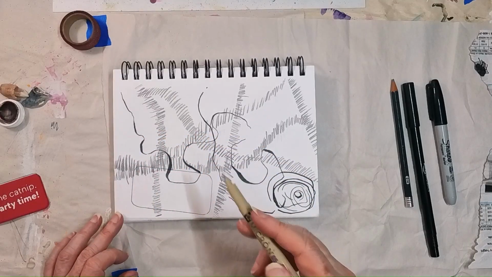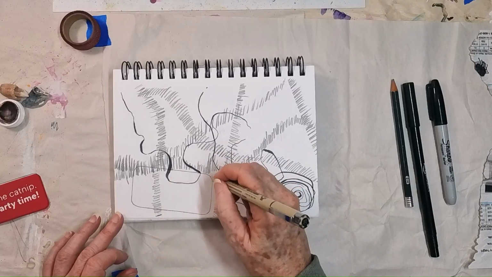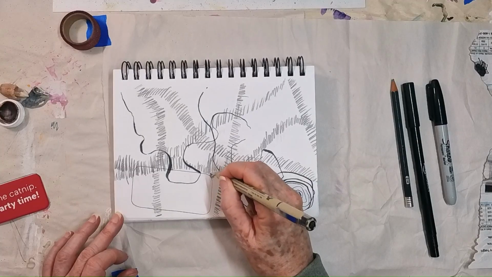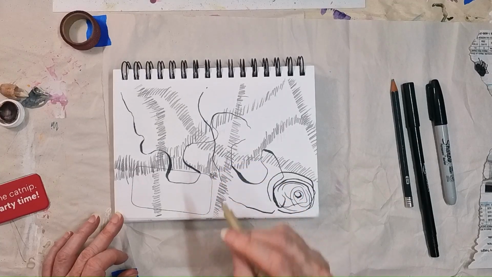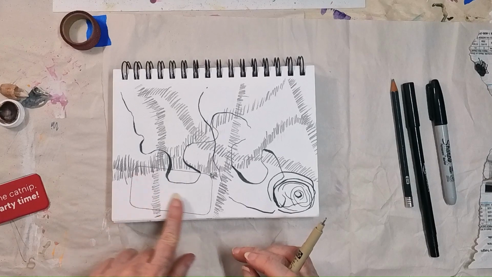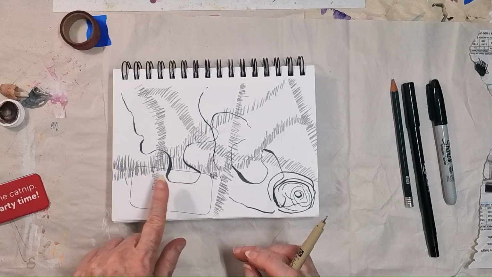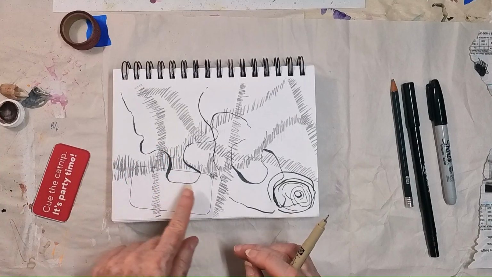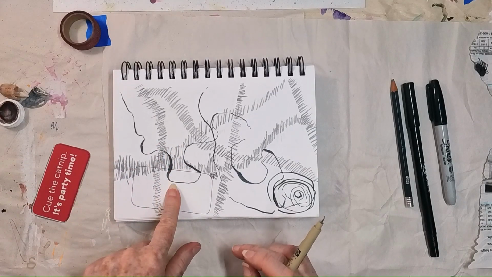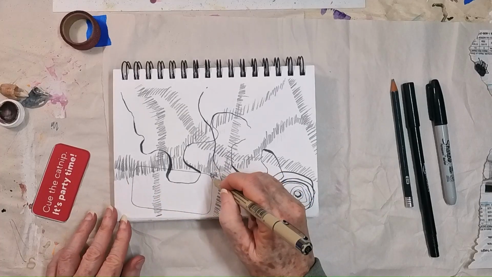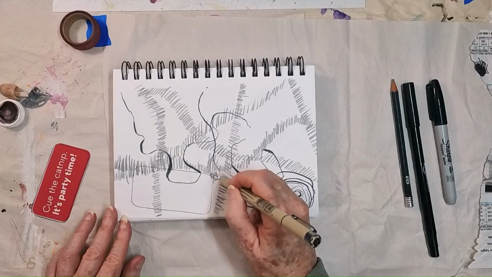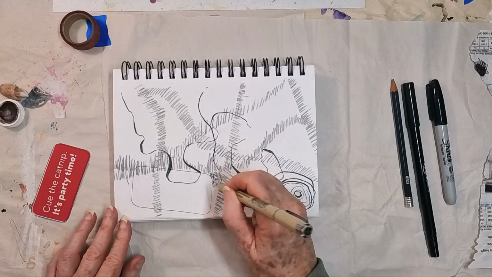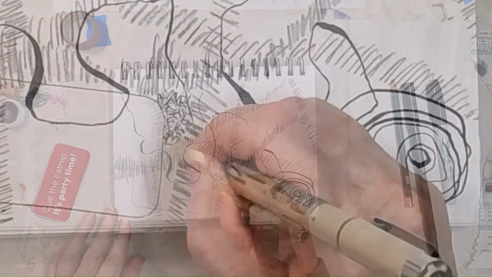And now what we want to do is see about making some marks in the negative space. So this is where whatever your shape was, where my catnip party time shape was. So this is going to be the positive space, and then outside the line is the negative space. And let's see what kind of mark we can make to fill that negative space.